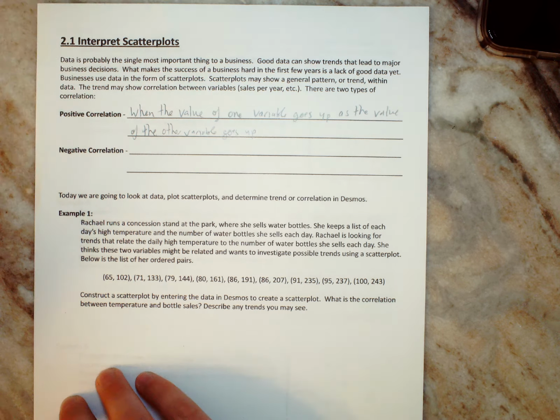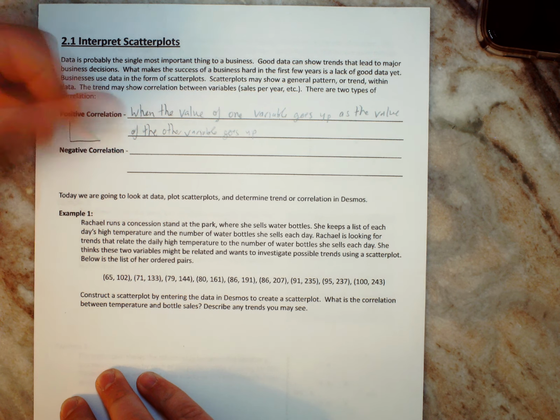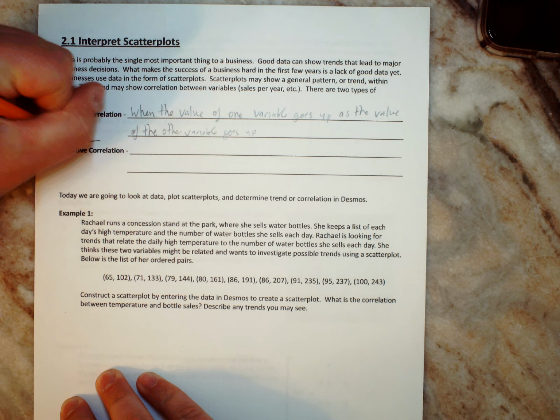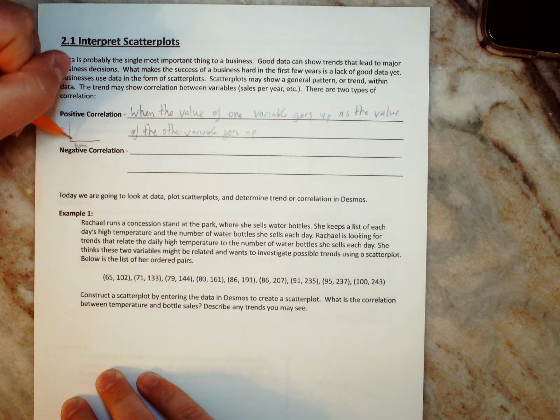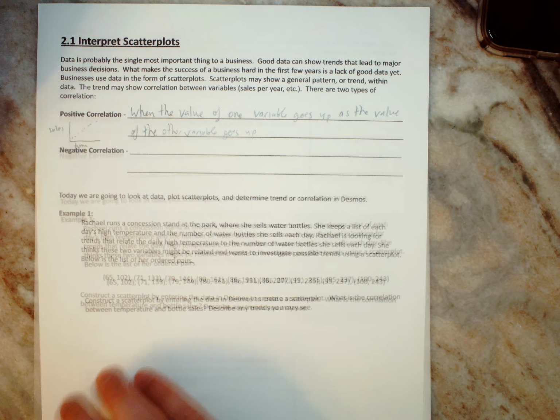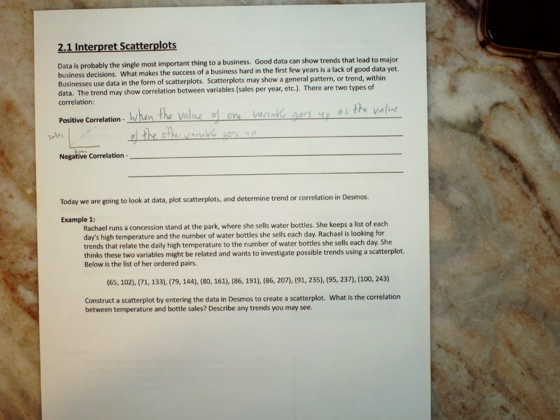So what this means, basically, I'm going to draw a little thing right here. Let's say you have time and sales. So a positive correlation would be, as time goes on, sales go up. So as one variable goes up, the other one goes up.